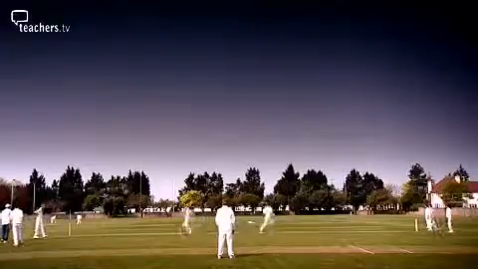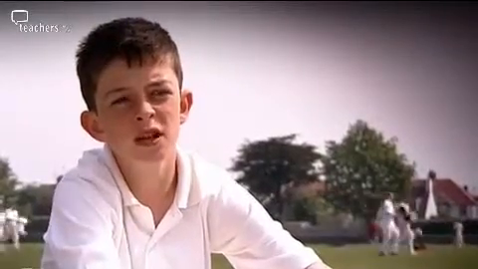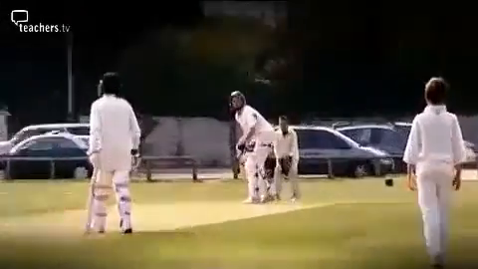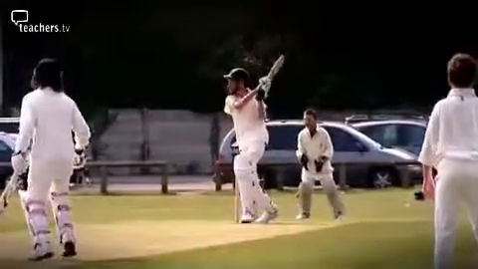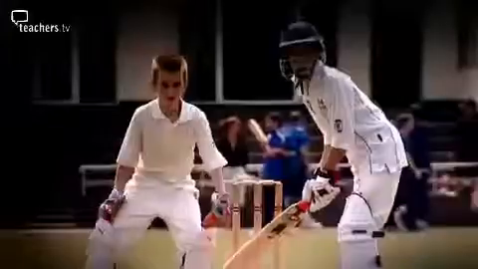Go on, Joe. Yeah, you can hit boundaries, where a 4 is where it bounces and goes over the boundary line, which is that white thing. And 6 is where it doesn't bounce, it just goes straight over.